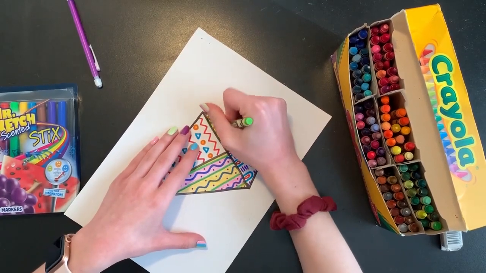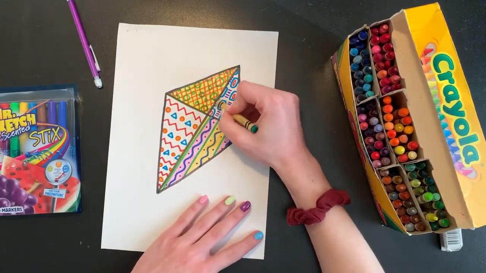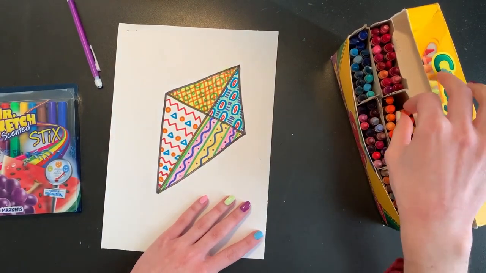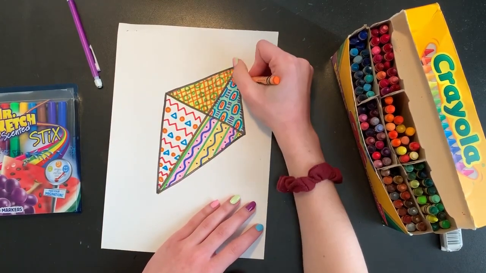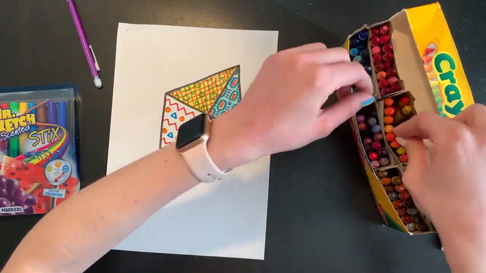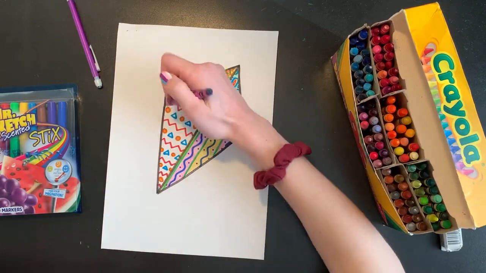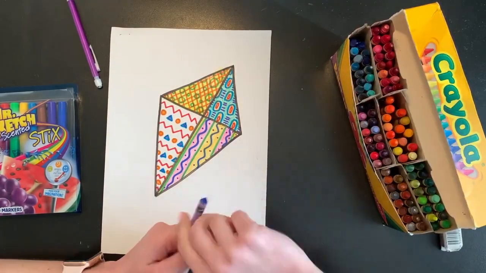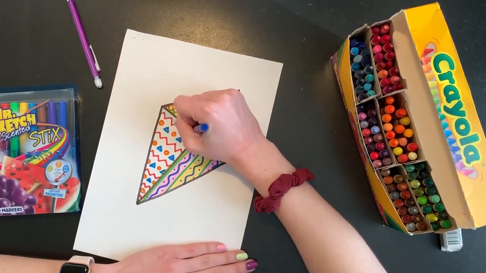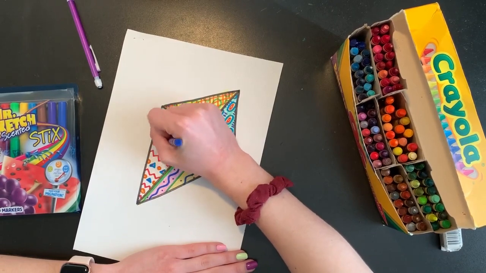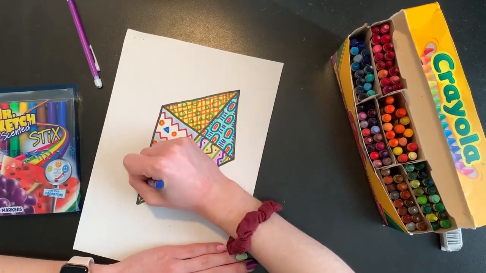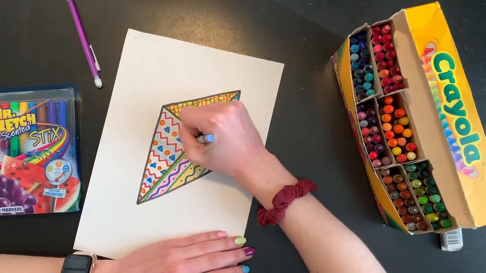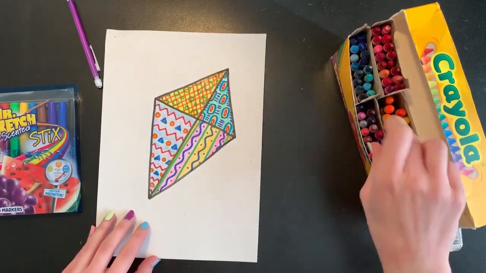It's totally up to you how you want to fill in your picture. And there you go, that is my kite all finished.